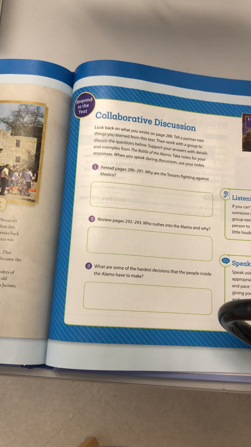Nathan, read the second question for me, for everybody. Read a little louder, please, sir. Who represents the Alamo? All right, answer that question.